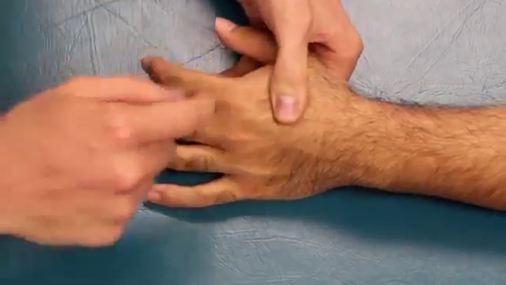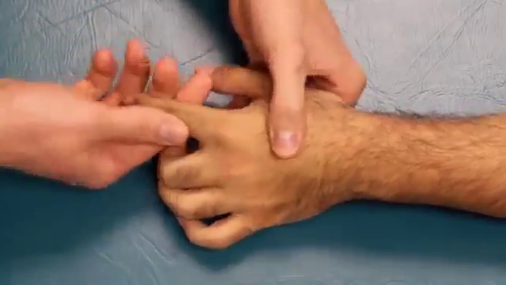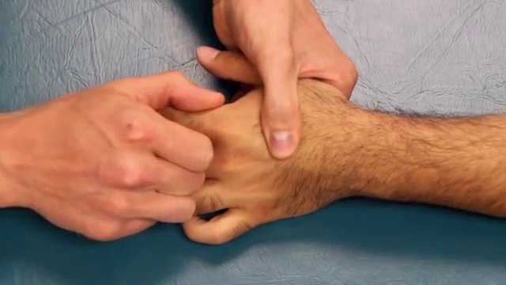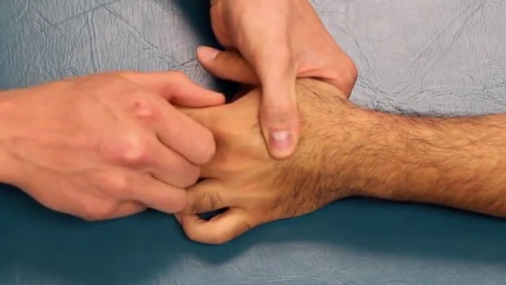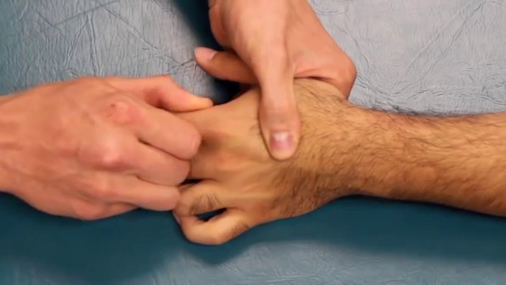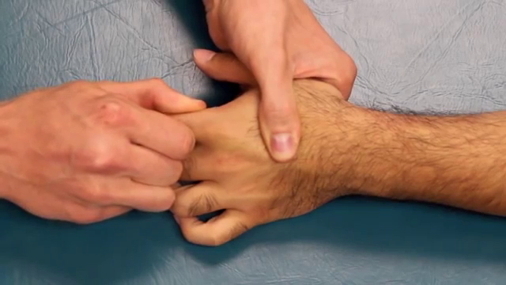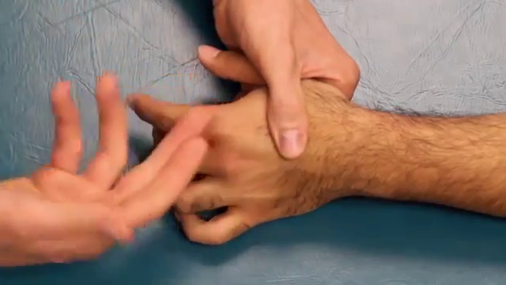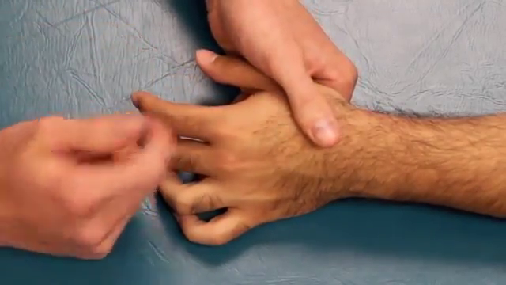So I'm going to show you here on the second MCP joint. I'm going to stabilize the metacarpal and mobilize the proximal phalanx. First, I'm going to do distraction to examine the mobility of the MCP joints. So you just apply a traction force. This is an examination for hyper or hypomobility. Then you can intervene, putting the MCP joint in its point of restriction and apply traction at that point.